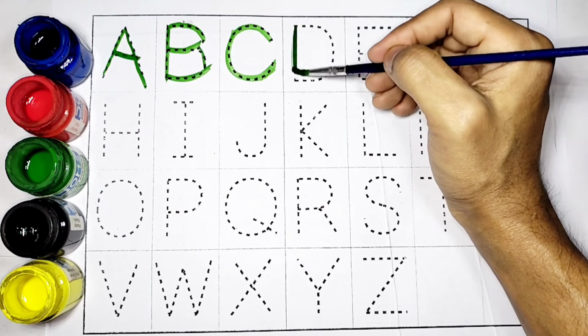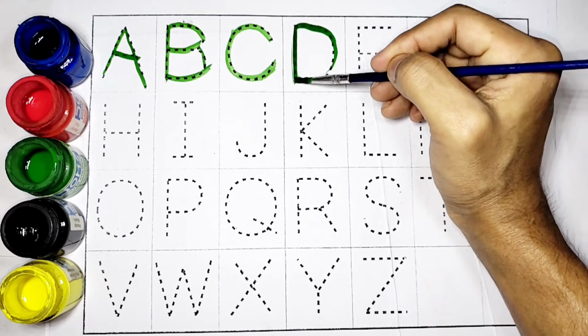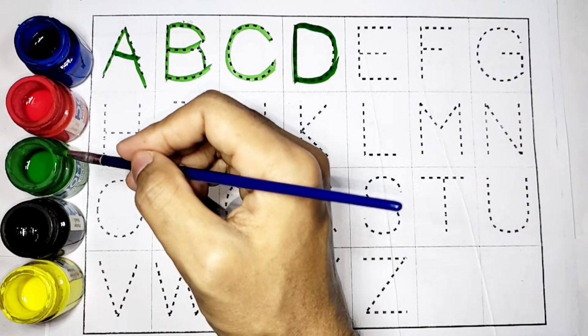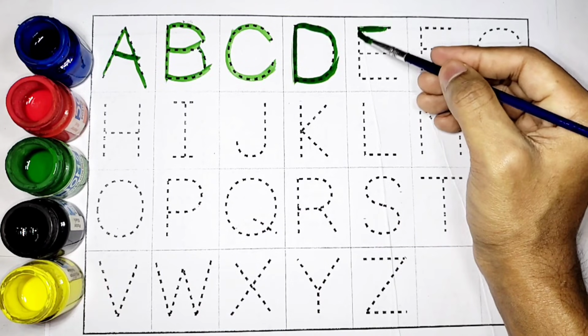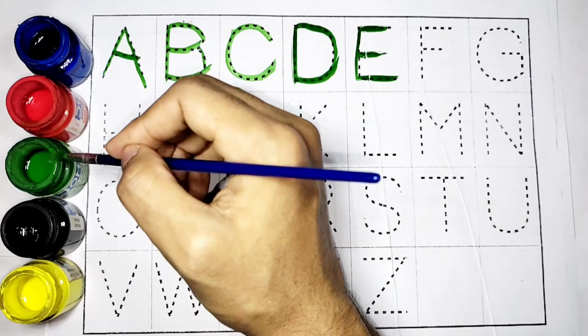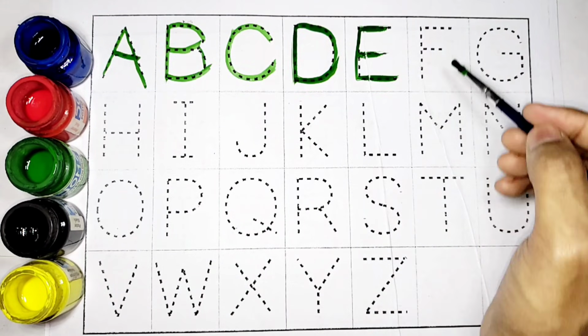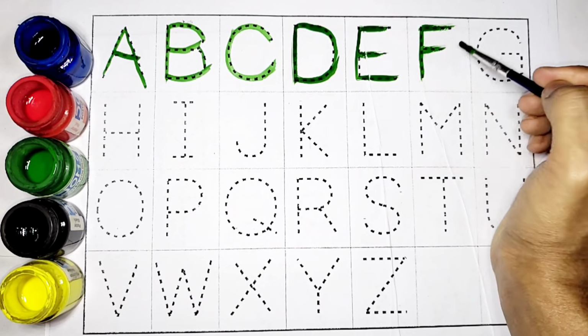Kids, the next one is D. The alphabet of D. D for dog, D for doll. The next one is E. E for egg, E for elephant. And the next one is F. F for fish, F for fan.